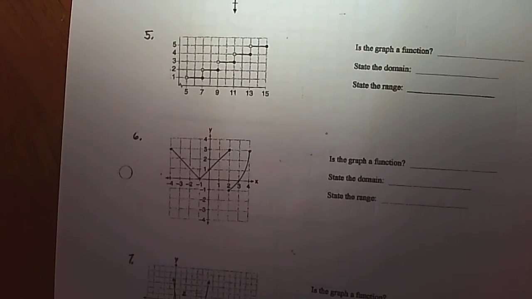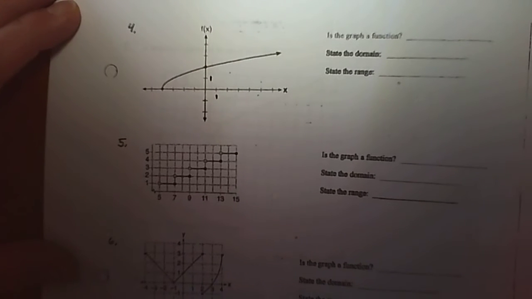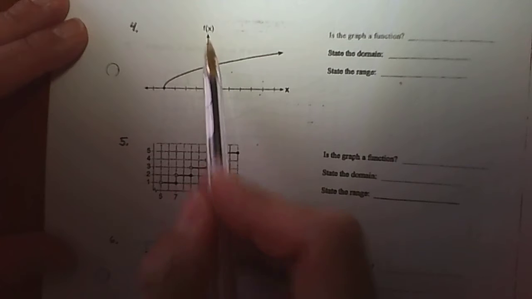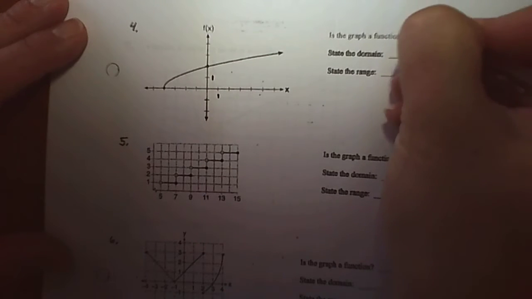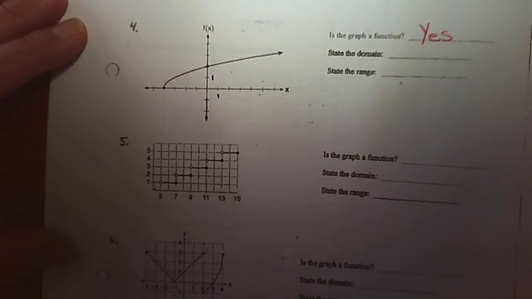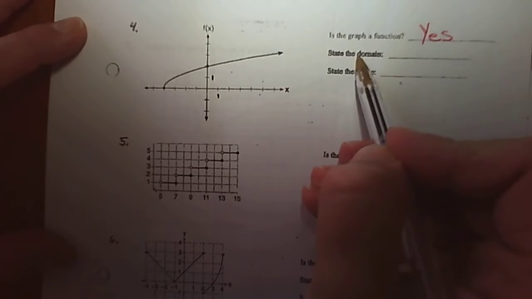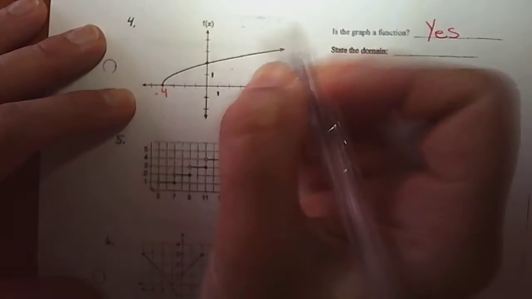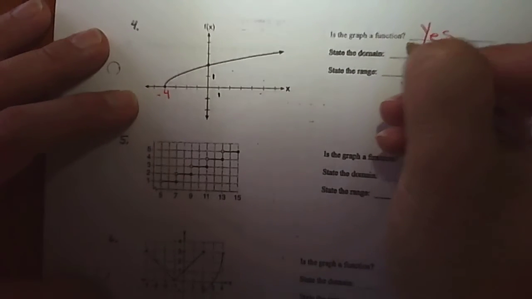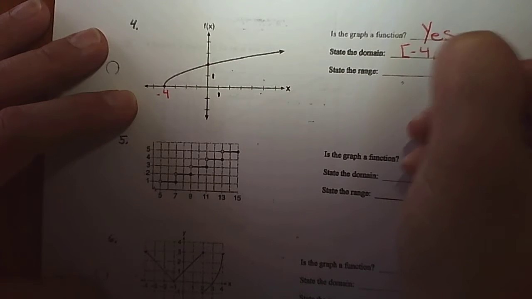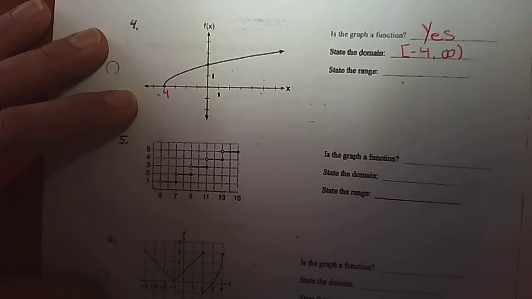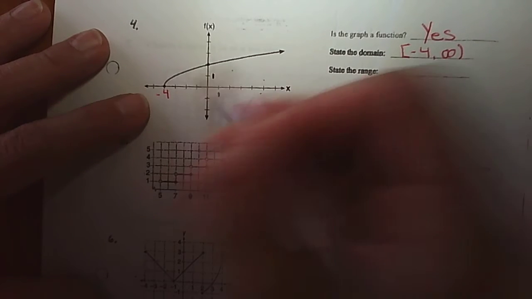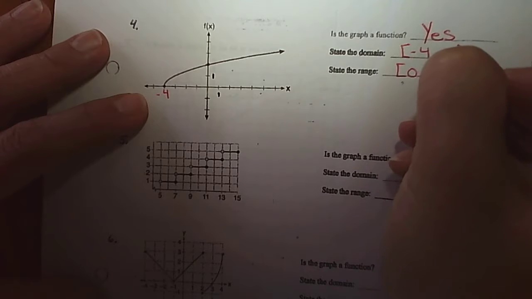Okay. Next one. Number 4. Is it a function? And then what's the domain and range? So will this pass a vertical line test? Yes, it will. So it's a function. The domain is your x's. 1, 2, 3, 4. So we're going negative 4 over, but we're going this way forever. So the domain is solid bracket negative 4 to infinity. Range is the y's. How low to how high? Well, it goes from 0 and up.